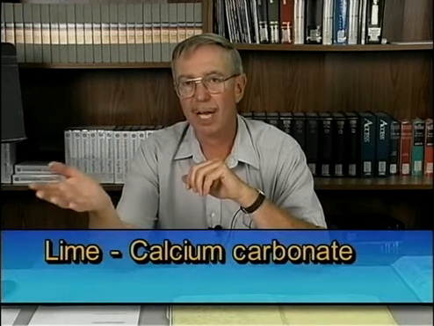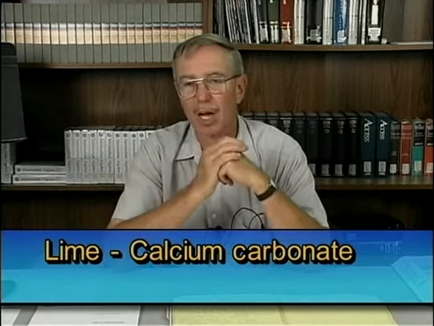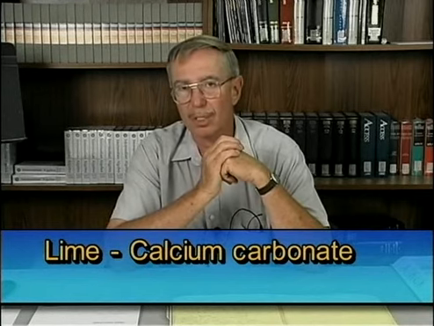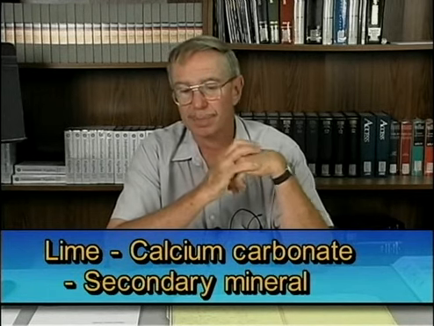Some of our most simple types of minerals are simple chemical compounds. For example, lime or calcium carbonate is a simple chemical compound, yet it is also a type of secondary mineral. Within a given type of rock formation, we have a combination of many different types or forms of minerals.